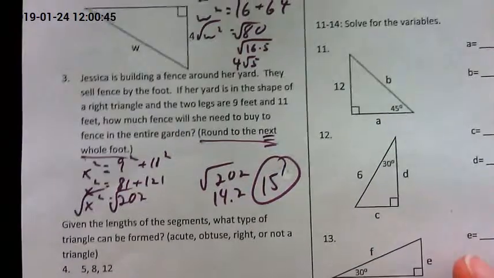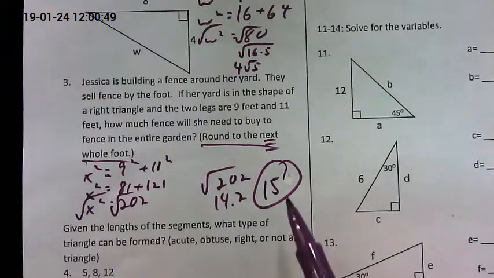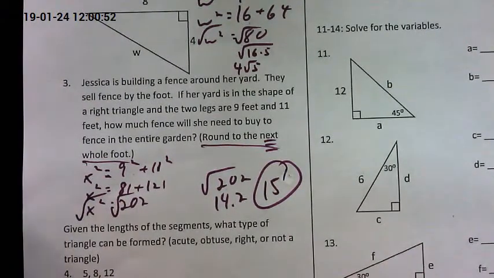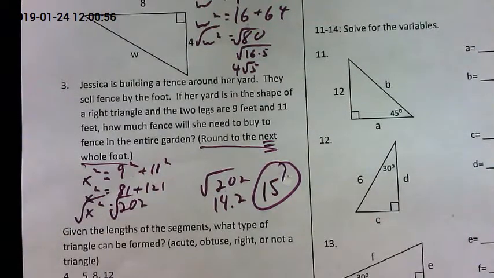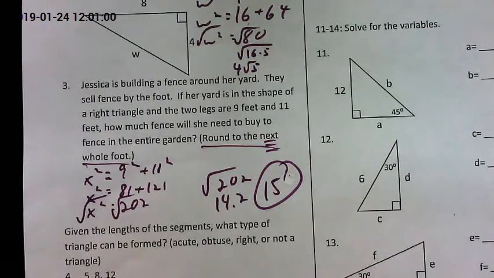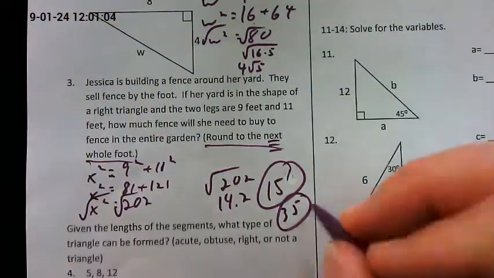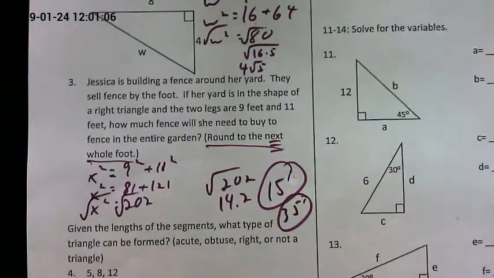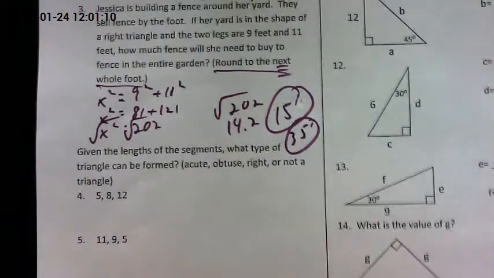That's for the entire garden. So then 35. 15 is going to be for that side. You have to add that 15 to the other two pieces. I almost forgot to do that. So 15 plus 9 plus 11 is a total of 35. 35 is the final answer. 35 feet. All right. Thanks for catching that.